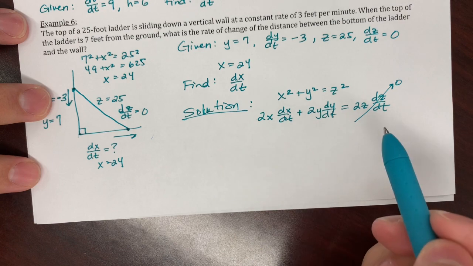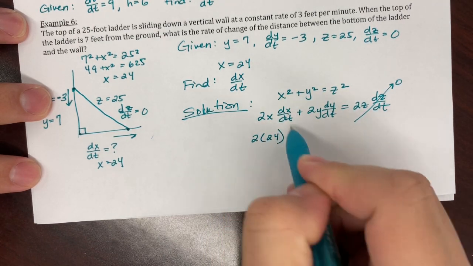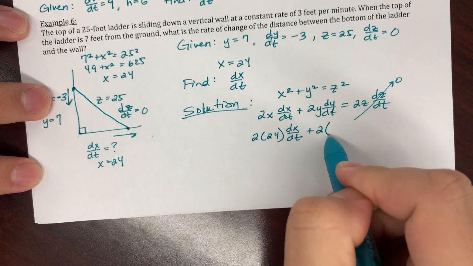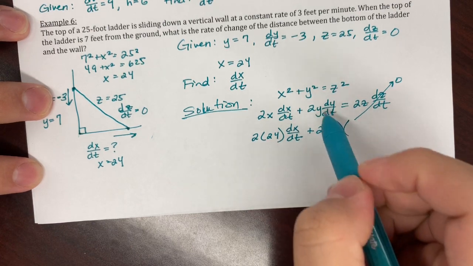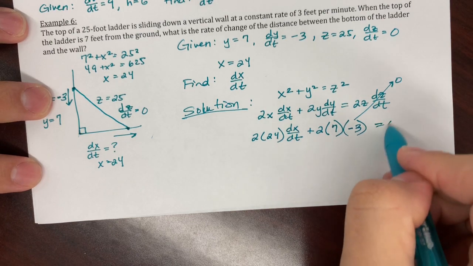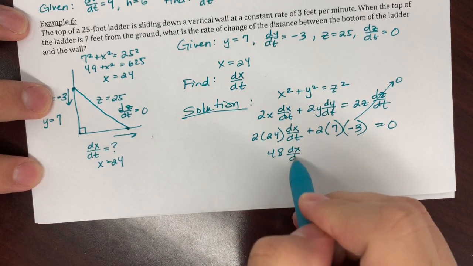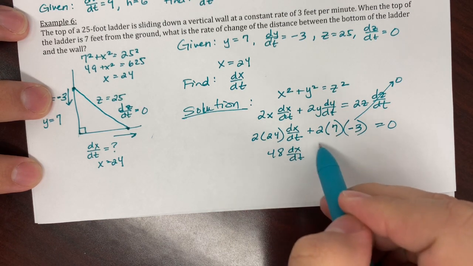So 2 times x, that's 2 times 24. This is what we're trying to find, so I'm going to leave it like that. Plus 2 times y, which is 7, times dy over dt, which is -3. And then that's all equal to 0. So this becomes 48 dx over dt. This becomes -21 times 2, which is -42.